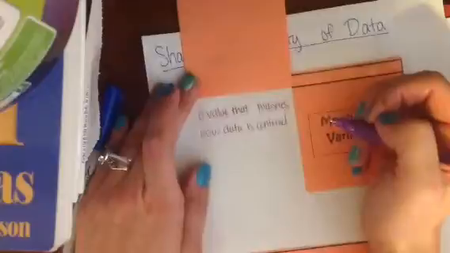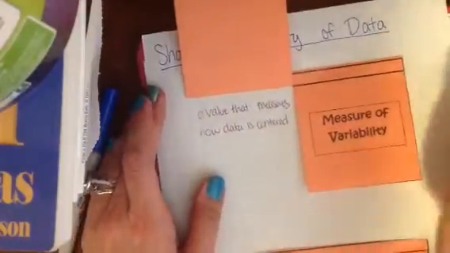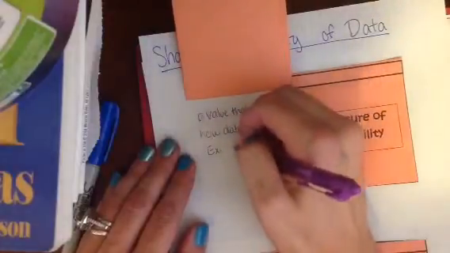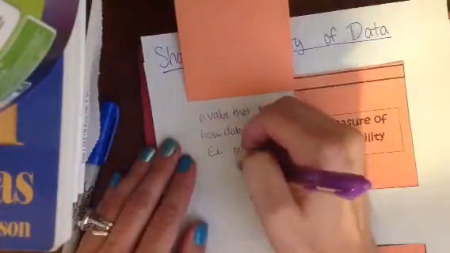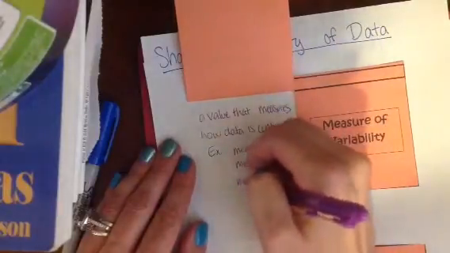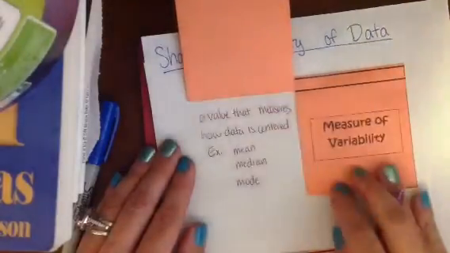For example, some of our measures of center are mean, median, and mode. Okay, that's it for measures of center.